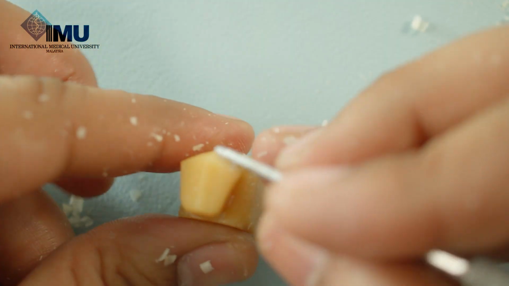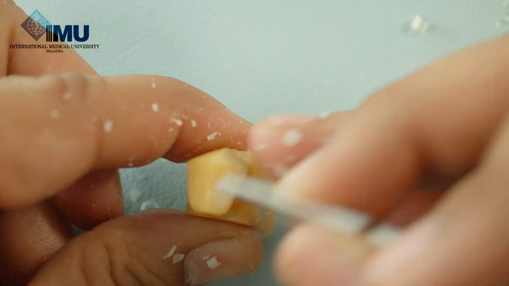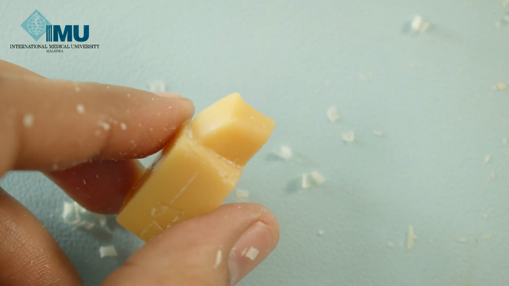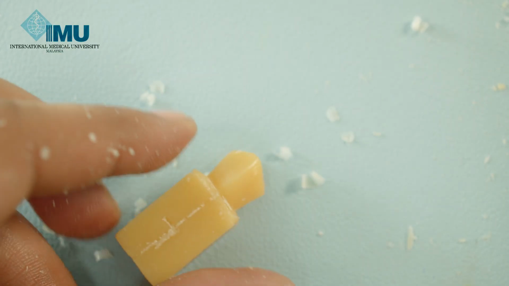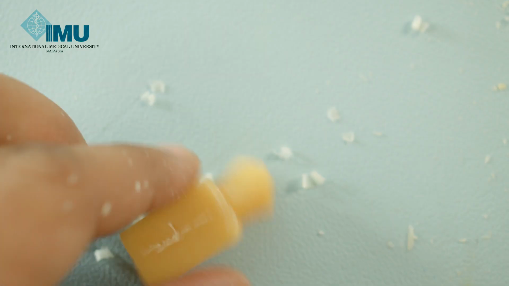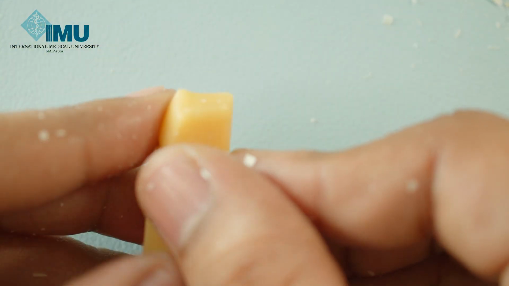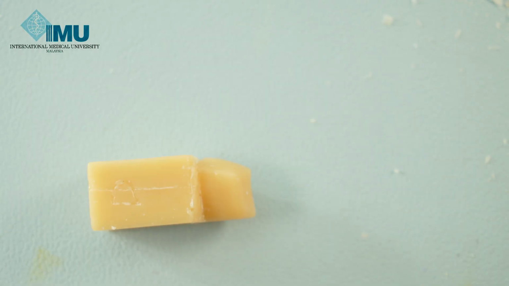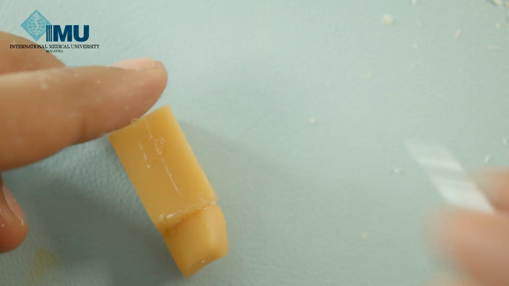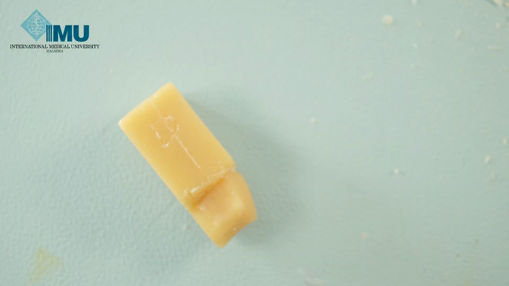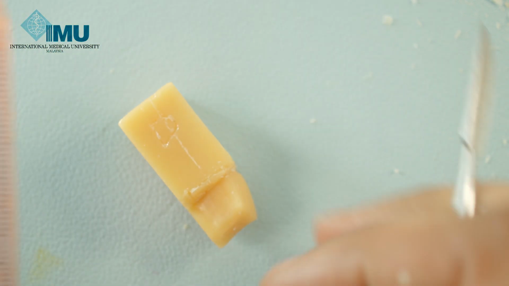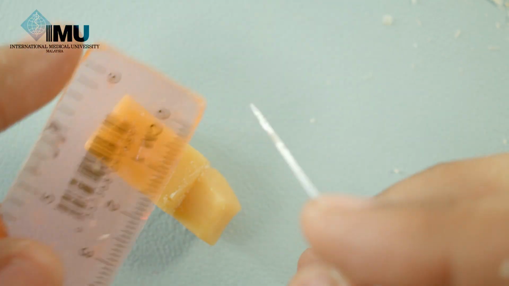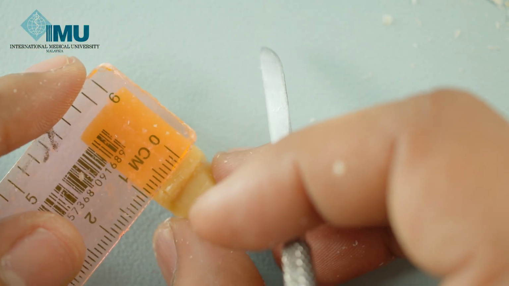Try to create the midline in the center. Once you do that, mark the labiolingual dimension at crown and at cervix.